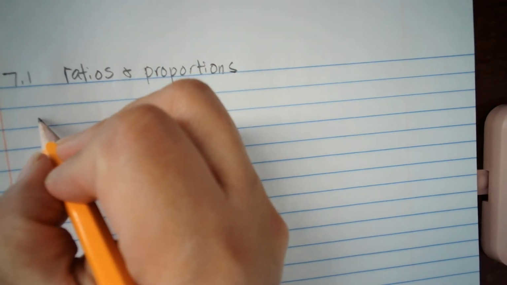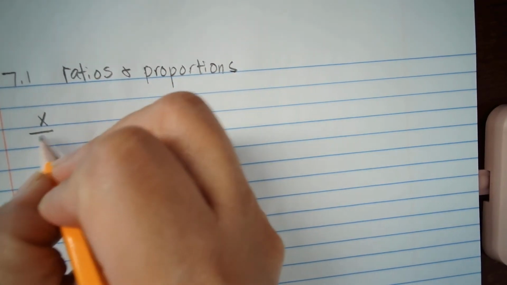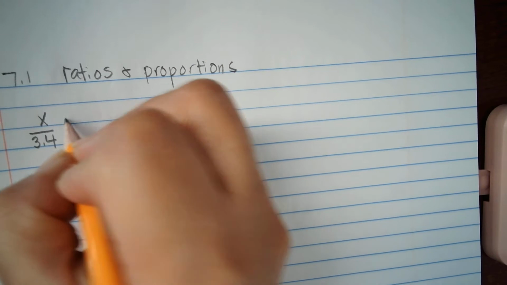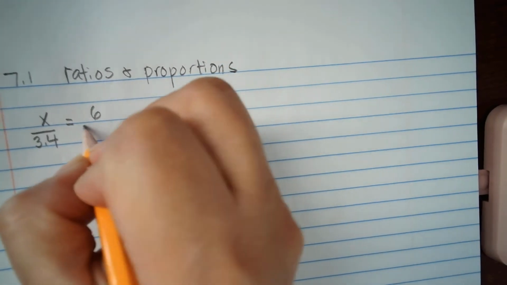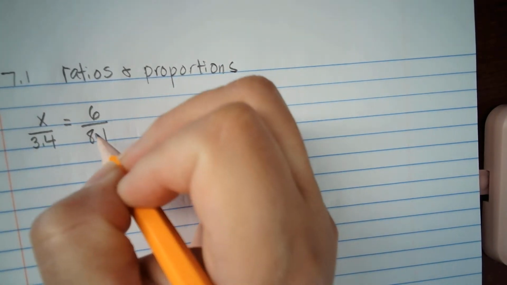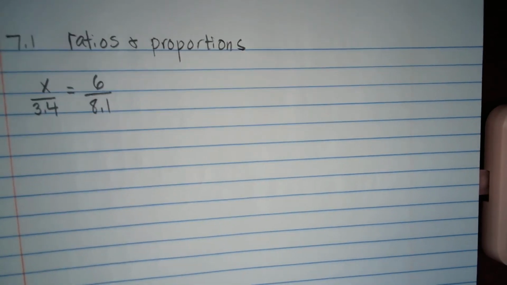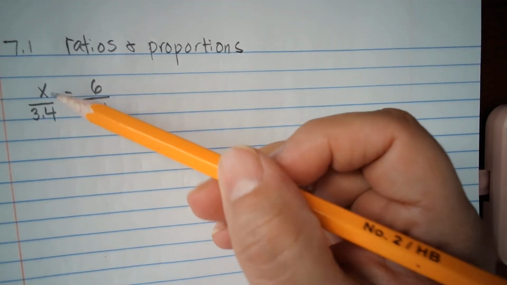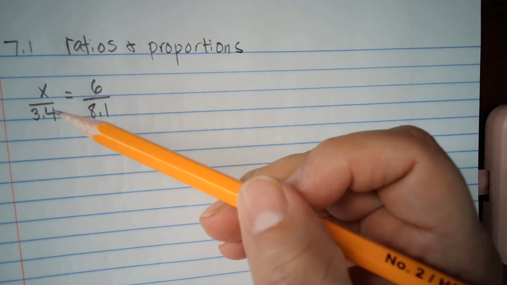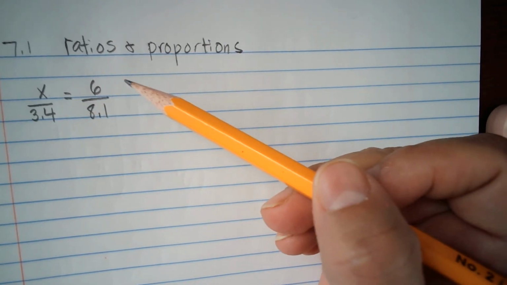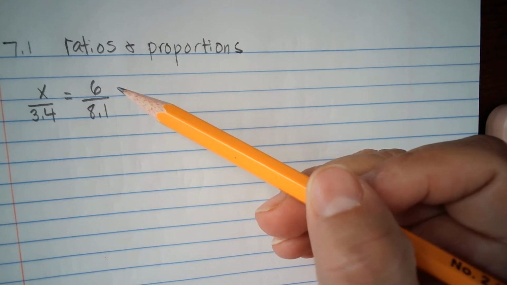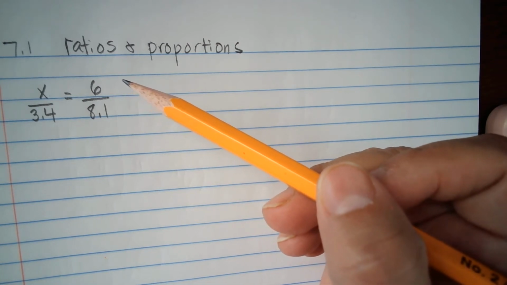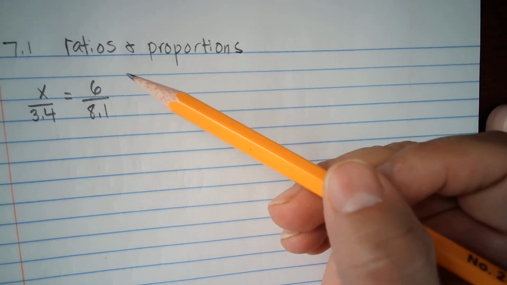We have the first problem that says x divided by 3.4, and that's equal to 6 divided by 8.1. And so what we're doing is ratios. A ratio is a comparison of two things. So just imagine touchdowns per games, or anything really that you would want to make statistics.